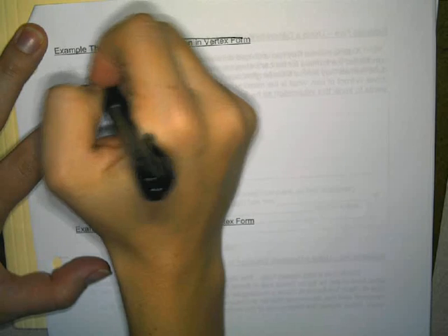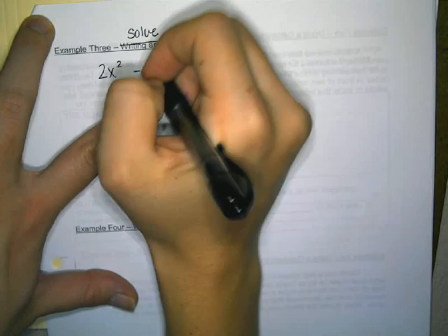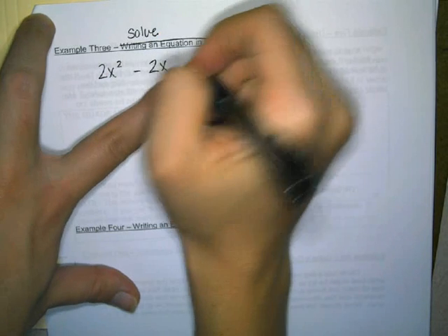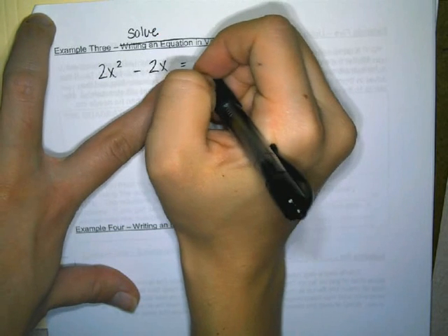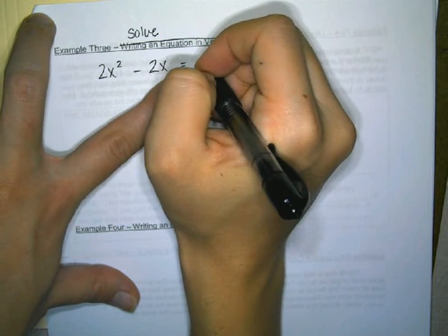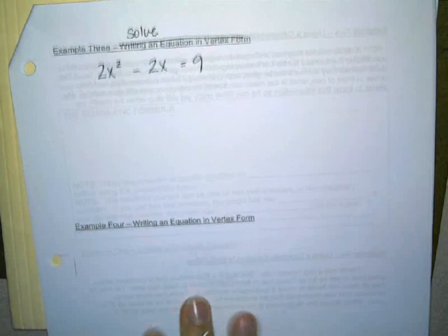2x squared minus 2x equals 9. Alright, this is solving. I was going to have you write an equation in vertex form, which is using the same process, but we're going to do one more solving. And this one's going to have fractions in it, just so that, again, if we don't practice them together, and I'm still expecting you to do them on your own, then it's not fair if we haven't actually done them together quite a bit. Alright.